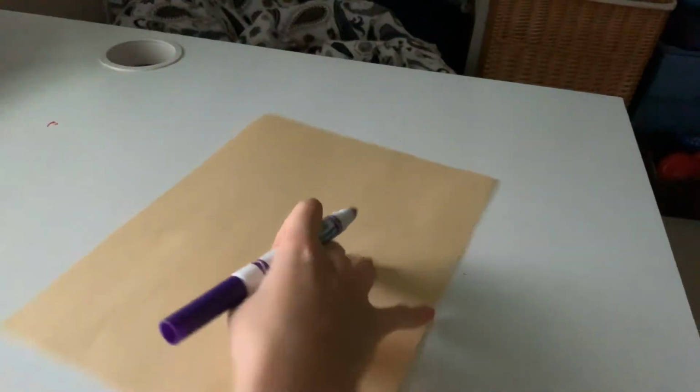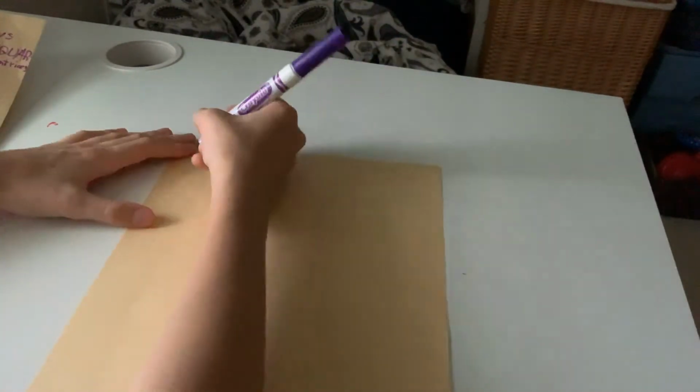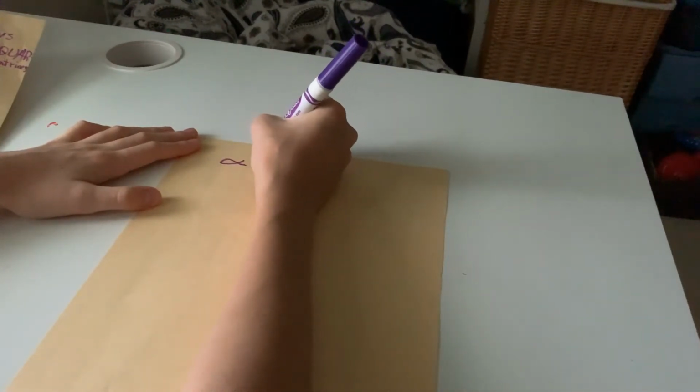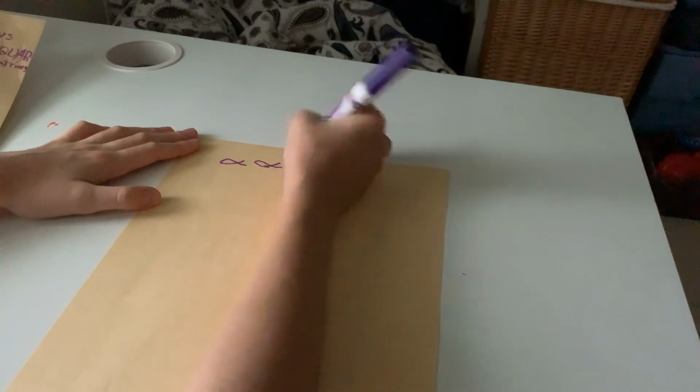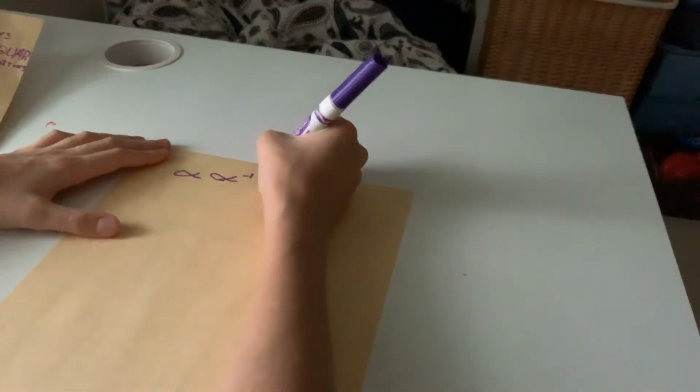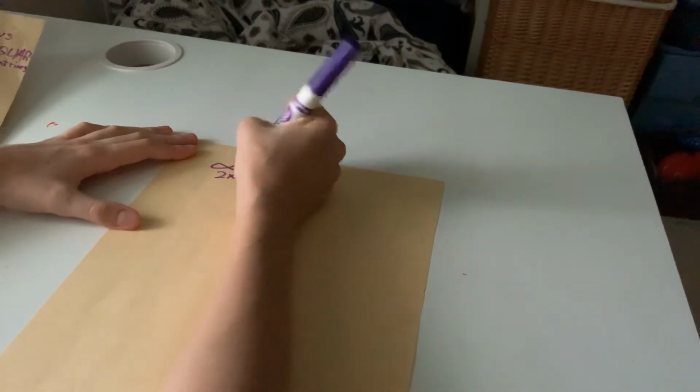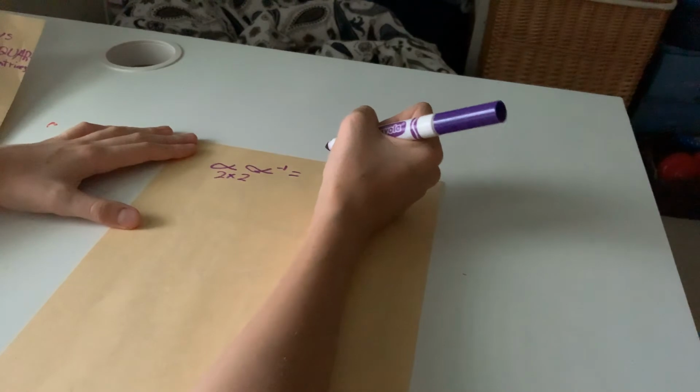Anyway, I'm just going to copy these two down. So I want to multiply alpha by alpha inverse. What would that look like? Well, it's pretty simple. It's literally what you would think. They're both 2x2, by the way. I'll write that for grins.